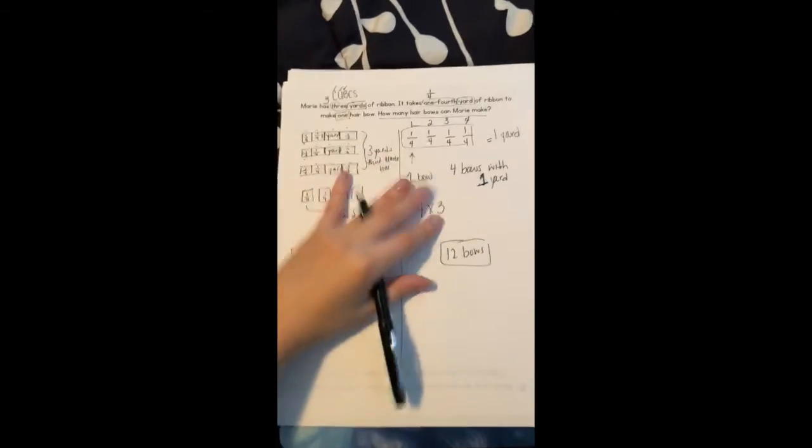So this is what the whole thing looks like. There are a couple other ways you can do it, but these are some really simple ways. And make sure that if you're stuck, draw the picture out because it really helps and it can help you figure out kind of where you're going from there.